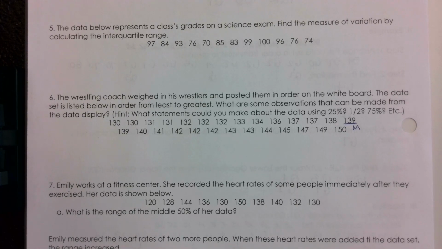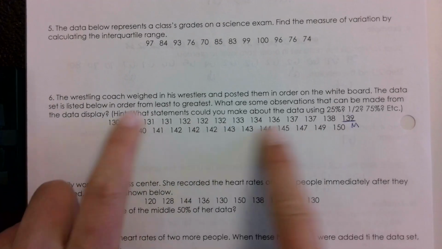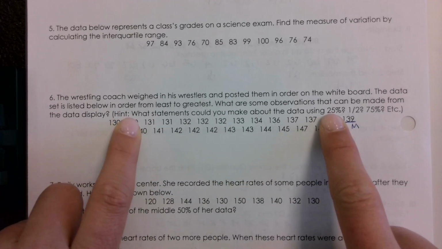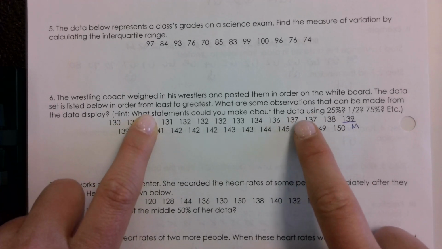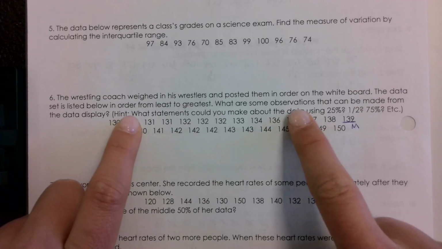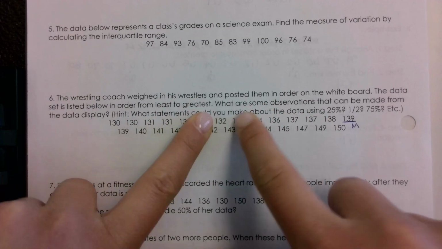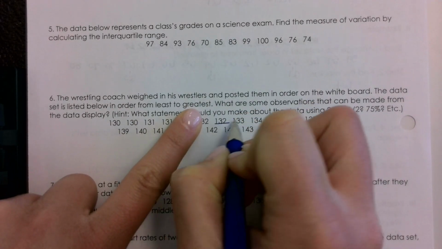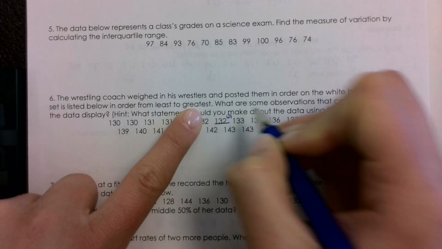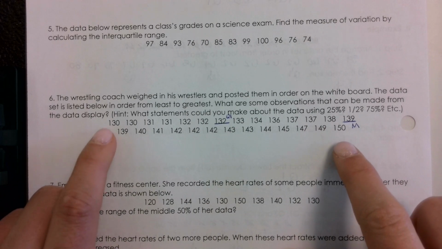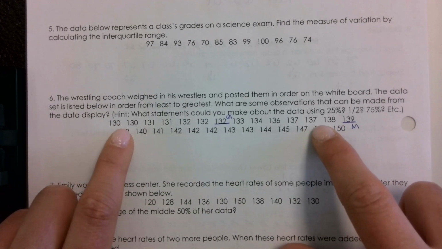So then to find Q1, you would do the median again with your bottom half of the data. So 132 is your Q1. And then we'll do Q3, the median of the top half of the data.